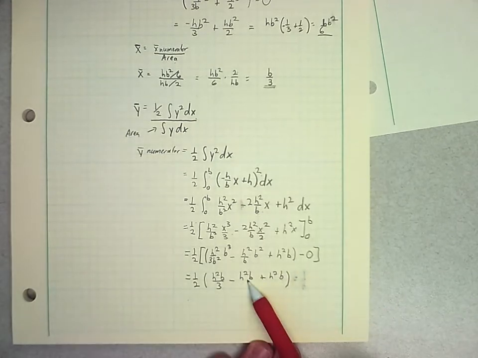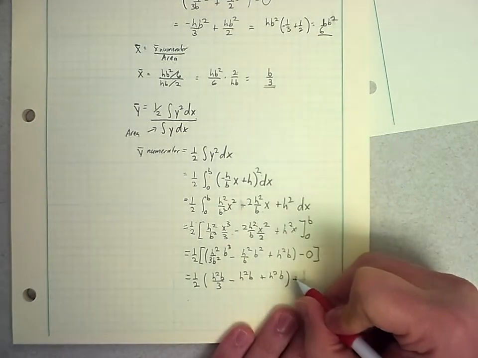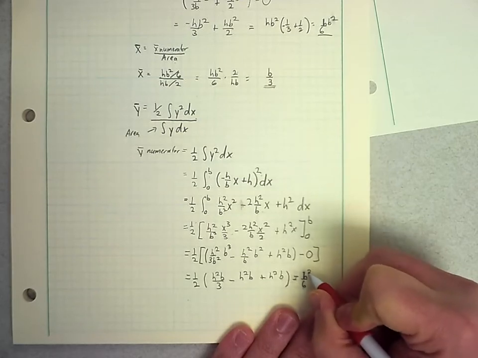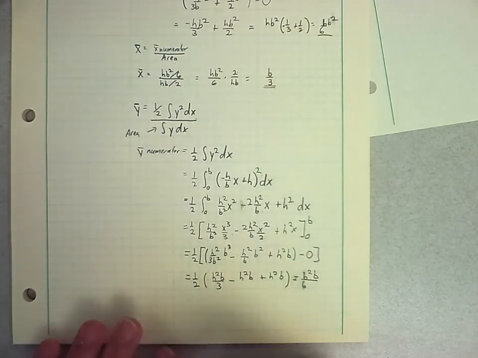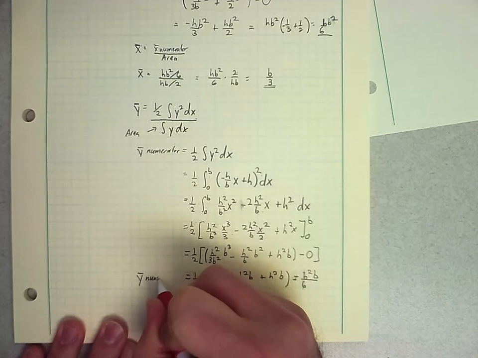Nice thing here, we have a negative value and a positive of the same thing, and those will cancel out. So we really just have this term times the half, and we end up with 1/6 h squared times b. And again, remember that's just the y bar numerator.